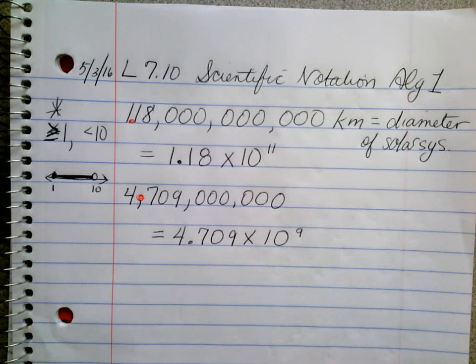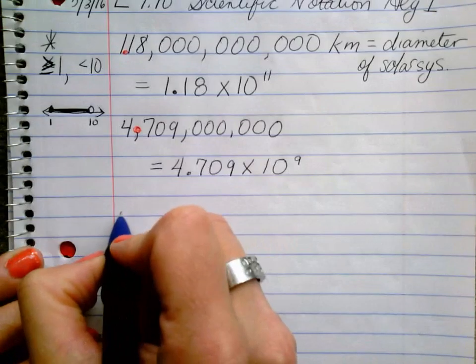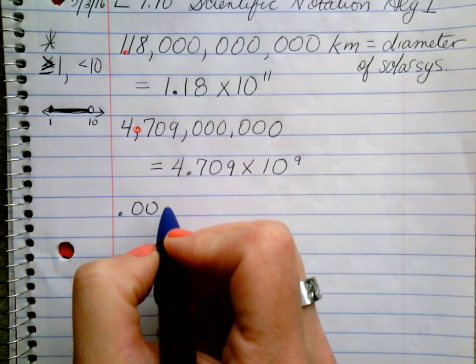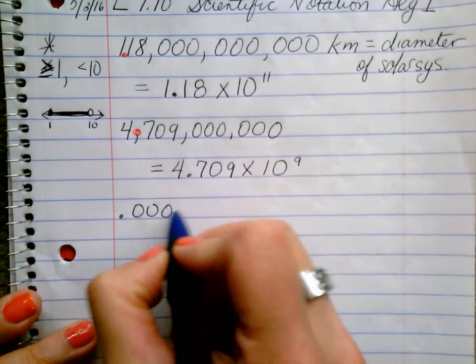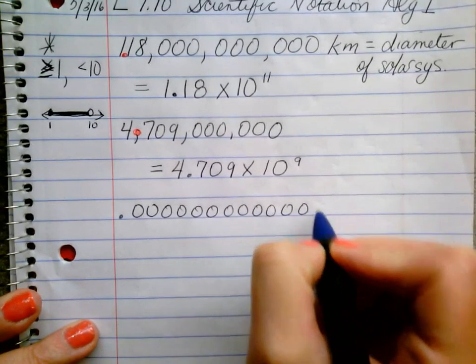Okay. Teeny weeny numbers also fit. Why would anybody want to write as many zeros as you see in the diameter of a silver atom? I can't even imagine why you'd want to write that. So 0.00, 3, 4, 5, 6, 7, 8, 9, 10, 11, 12, yeah, 2, 4, 6, 8, 10, 12.